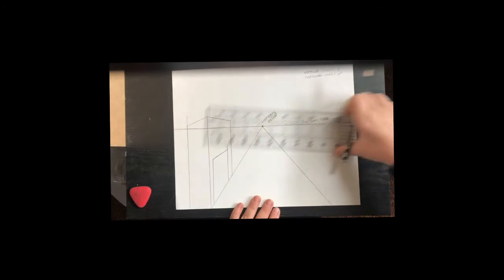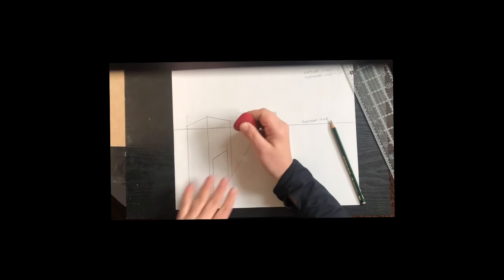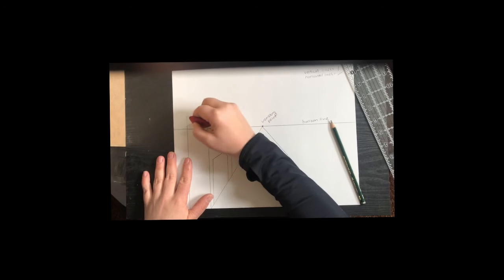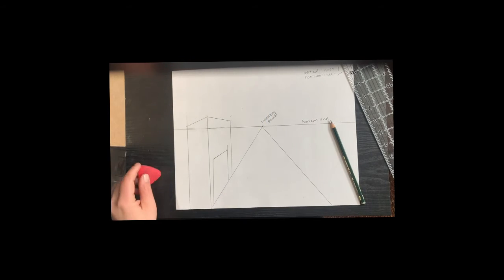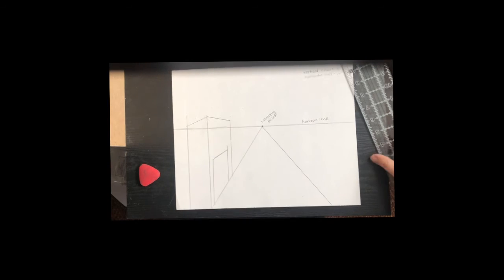So I'm going to draw a line going toward the vanishing point, and I don't need this, so I'm going to erase that. I also don't really need the horizon line. I drew this kind of dark, and I'm using an 8B pencil, so those of you in art know that it's a dark one. It's not really going to erase very well, but I was hoping it would show up well on camera. So that is not going to go away right now.